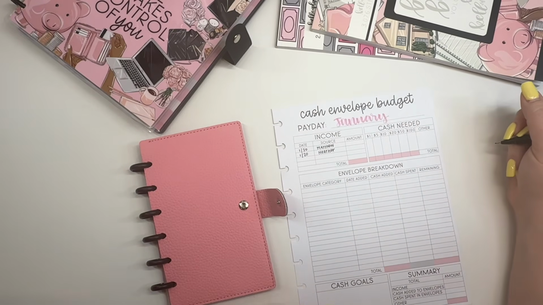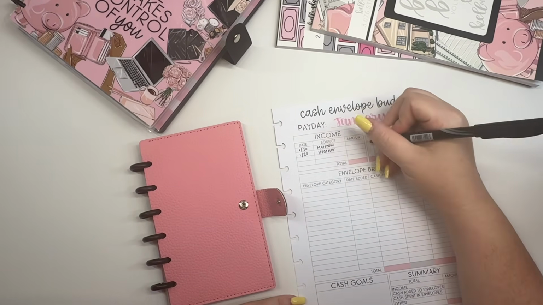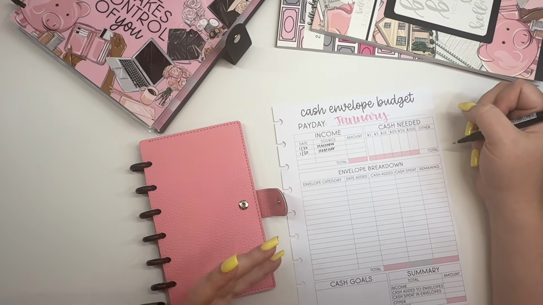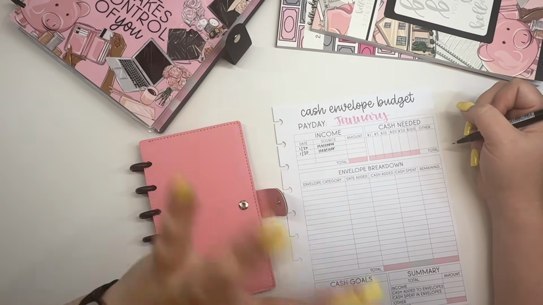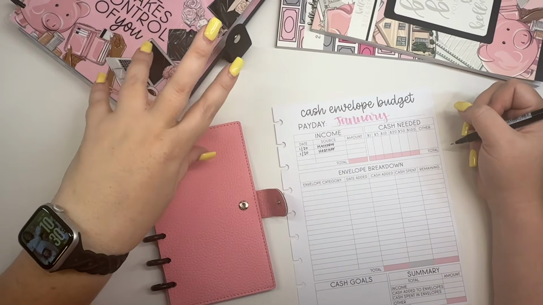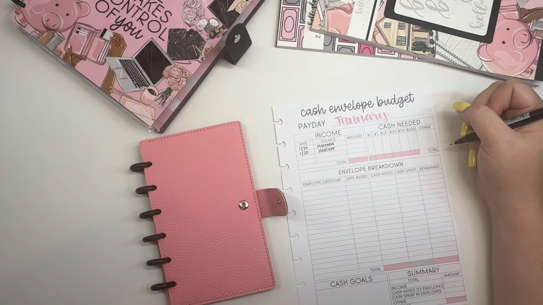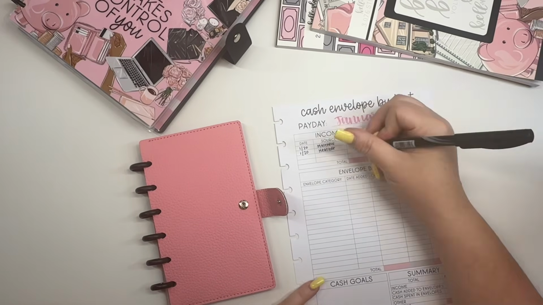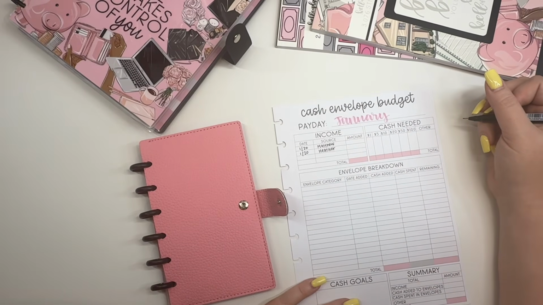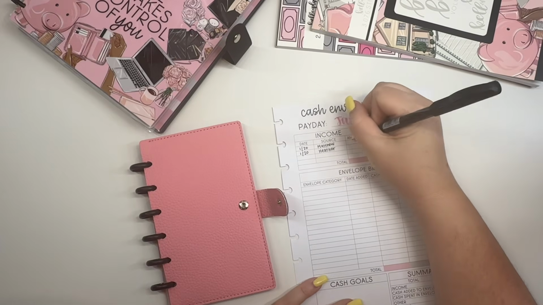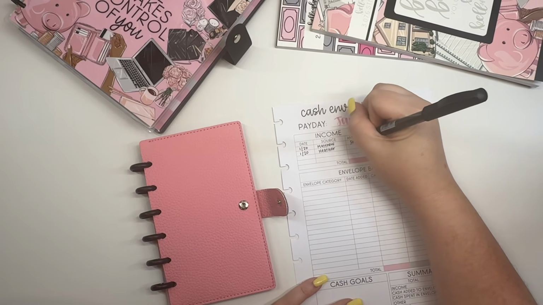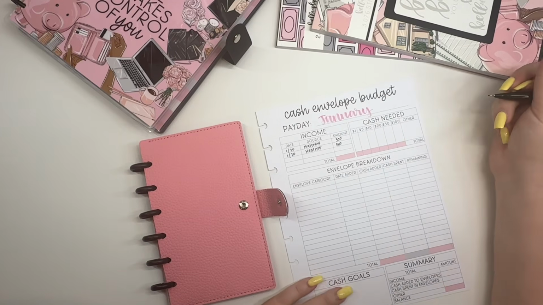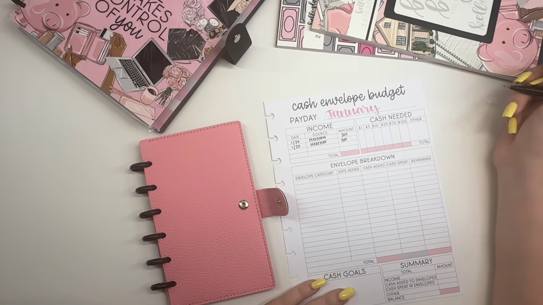All right. And I'm not going to put our total income here because we wouldn't pull out our whole income in cash anyway. Some people do, and if that's you, then that's great. We don't pull out all of our income in cash, so I'm not going to put our income down. But let's say I'm going to put how much we're going to pull out. So maybe we pull out $500 from each check.